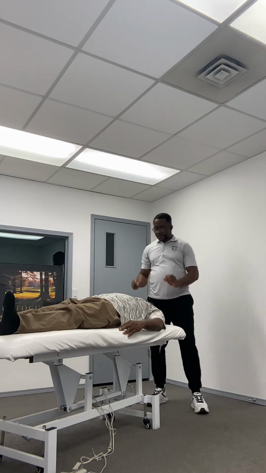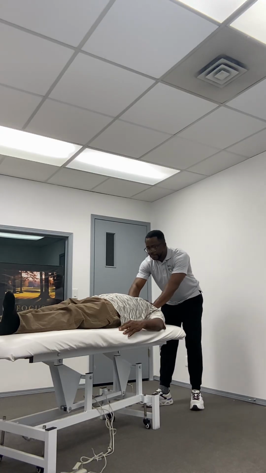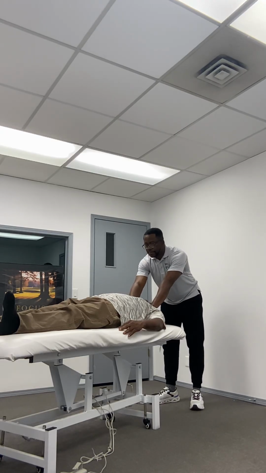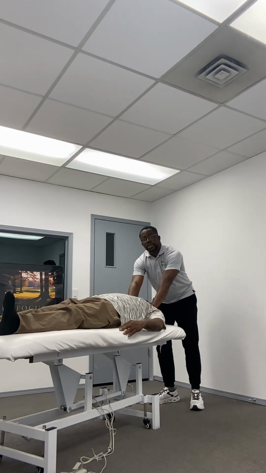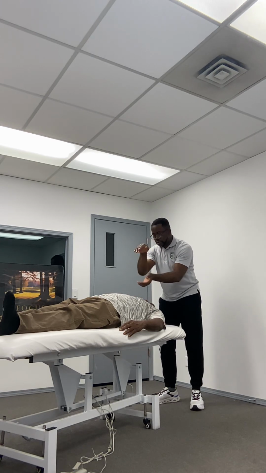So on the upper thorax, I'm going to assess. Keep breathing. Okay. And here I'm looking for that superior anterior movement.